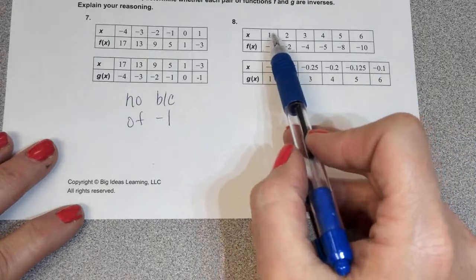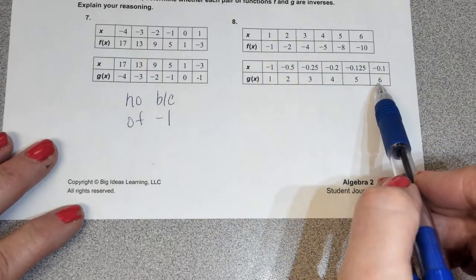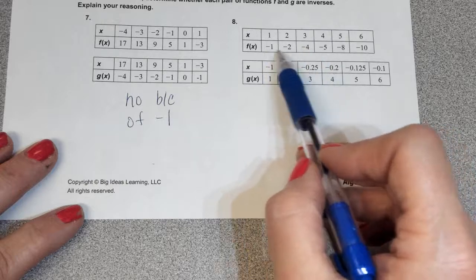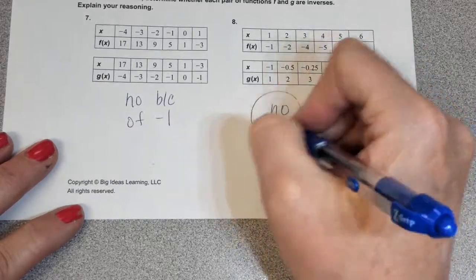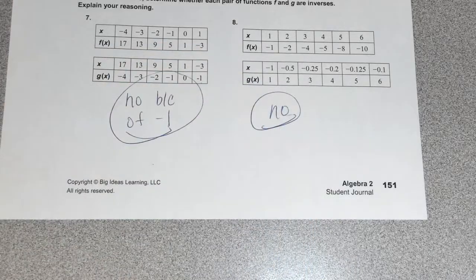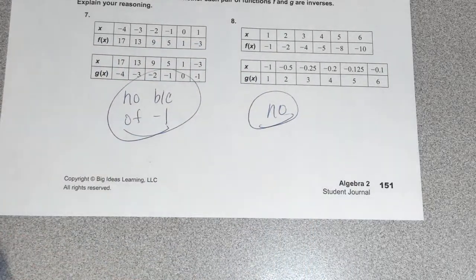All right, what about this one? Did x become y? X did become y, but did y become x? No, so this one's not either. All right, so that's all you're going to be doing is that kind of thing.